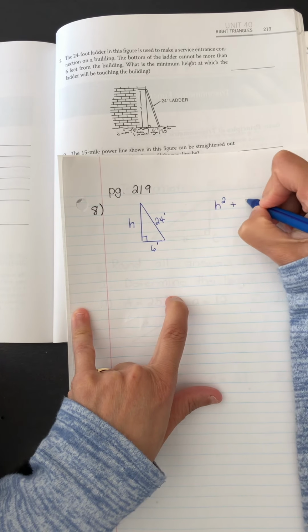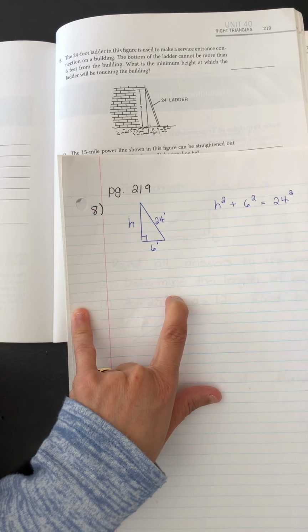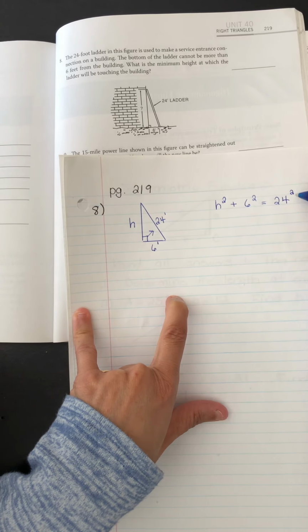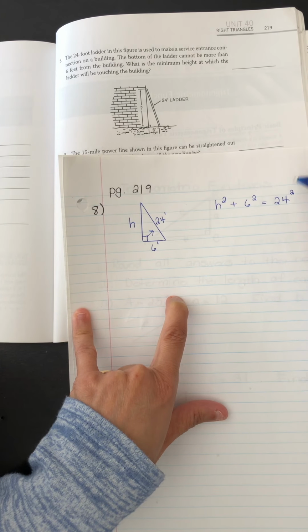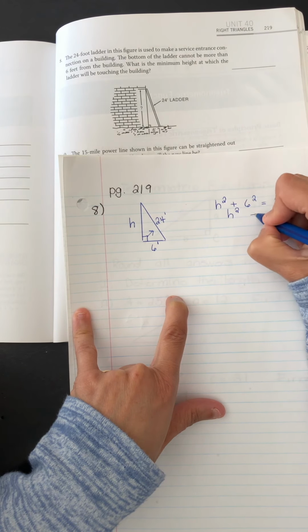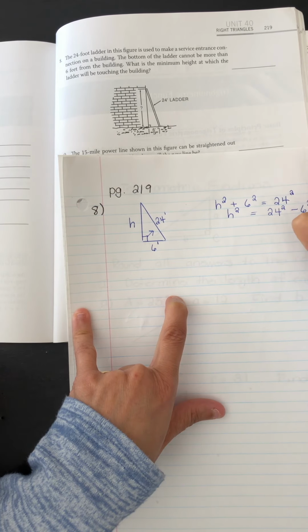Since this is the hypotenuse right here, so it is the longest side length. Okay, so another way of writing this, of course, is H squared is 24 squared minus 6 squared.